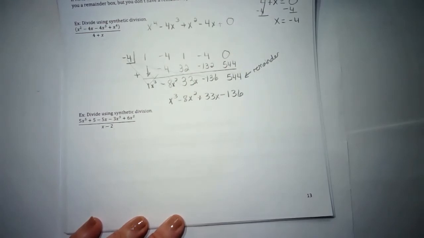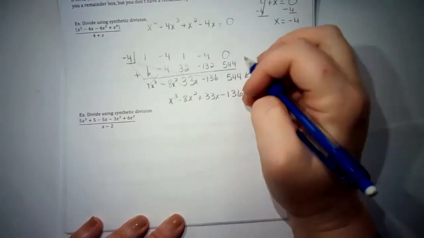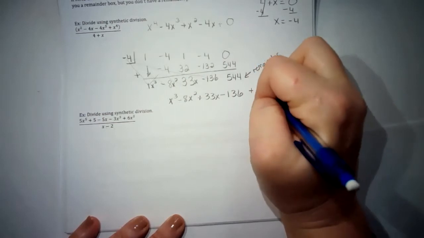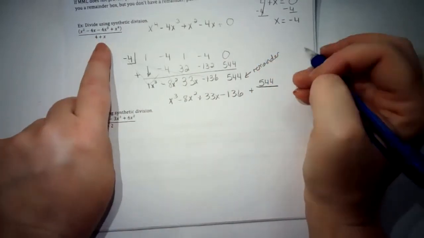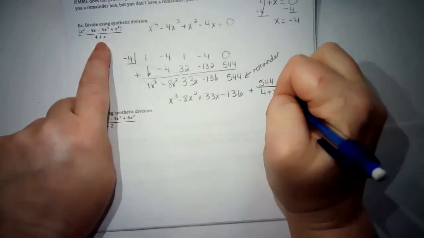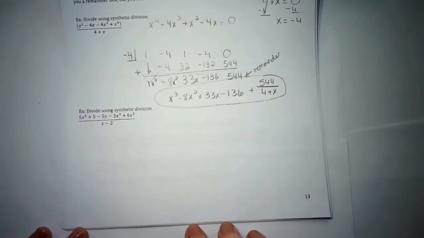I can't put the little baby r and the 544. Remember we used to do that in like second or third grade? Those were the good days. So this is a positive, so I'm going to do plus 544 over my original denominator, exactly the way that it was. And that's my answer.